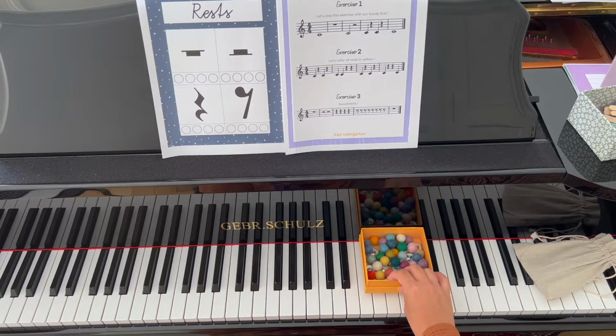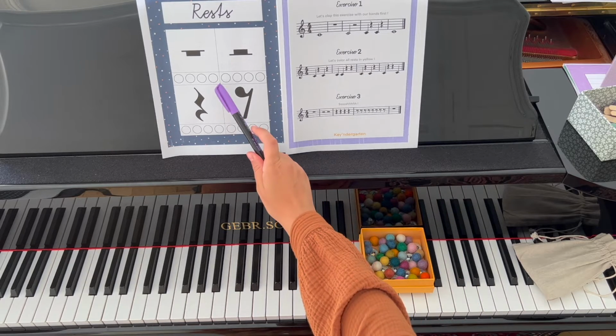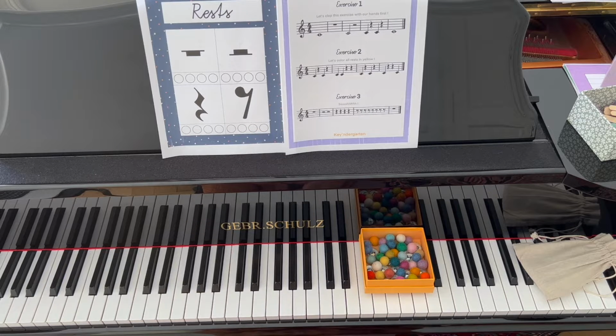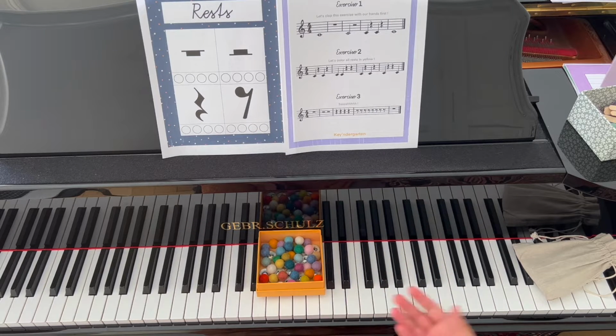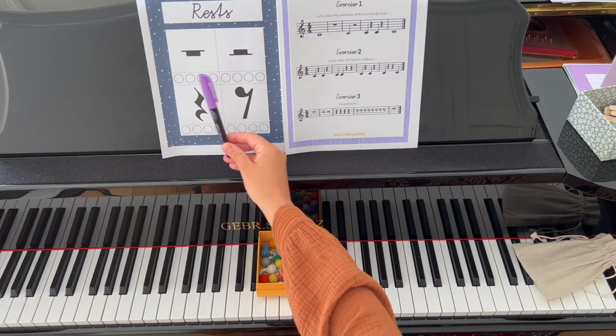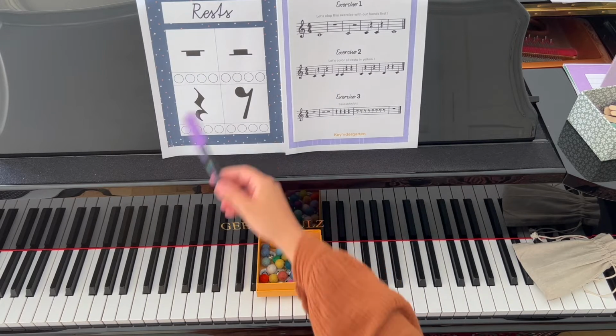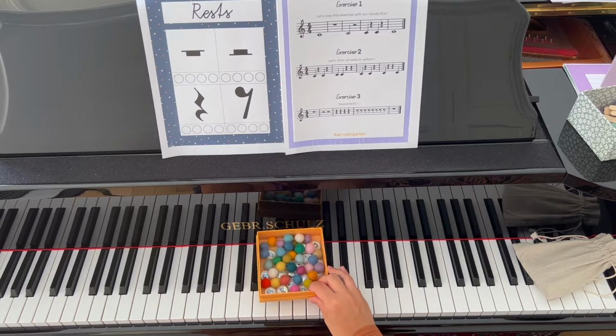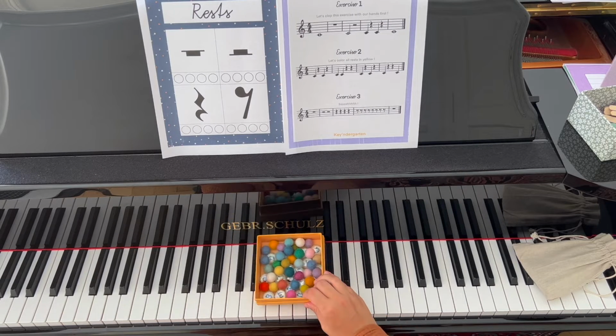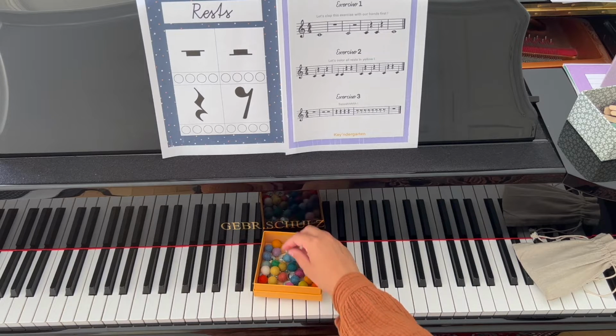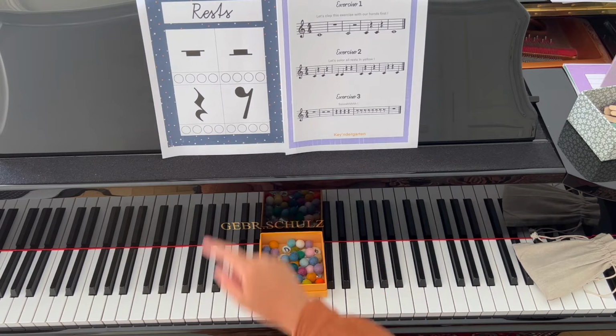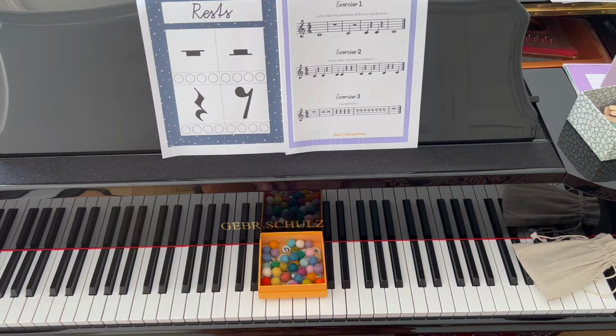Okay, so the first thing that we will do is work on the rest board. This would be an off-bench activity, but for the video, as always, I am going to color in the circles here for the rests. Whenever you do this as an off-bench activity, I would recommend using pom-poms or gems. You could also take out your kindergarten note value board from the previous lessons and place it right next to the rest board so they could work on both boards at the same time.